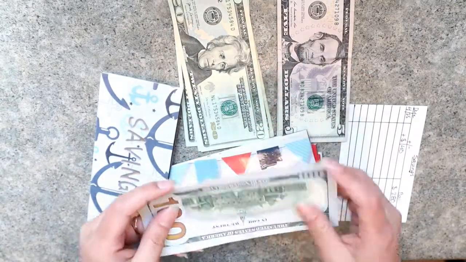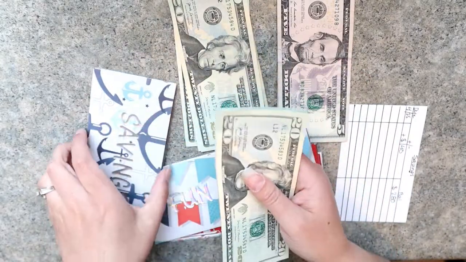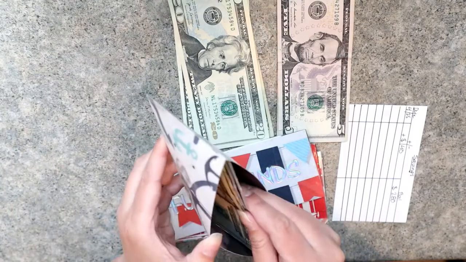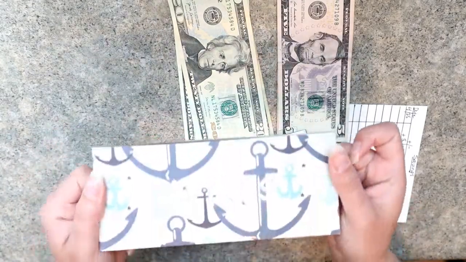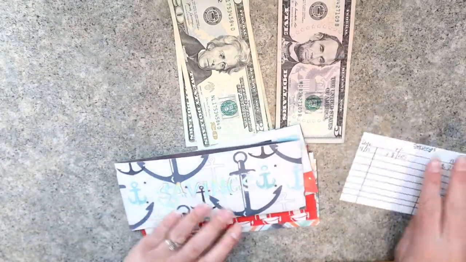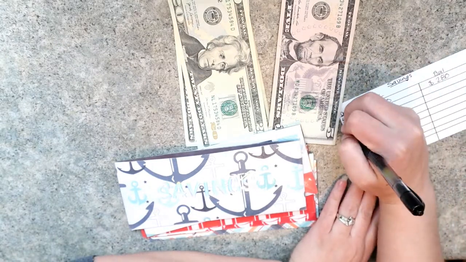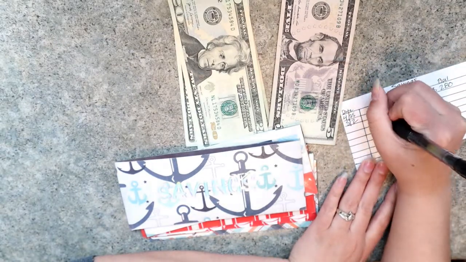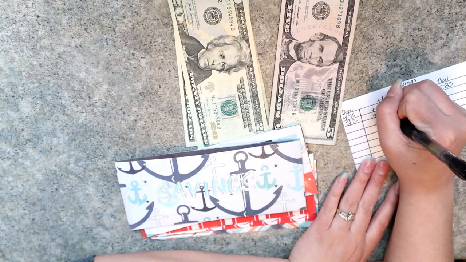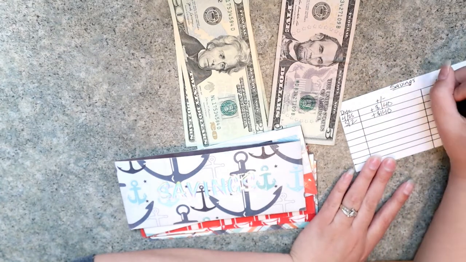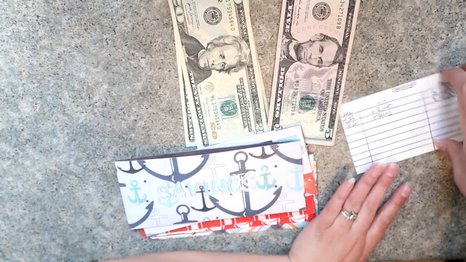Sorry, I could not count there for a minute. So it has $420. And that is only 3 weeks worth of stuffing that envelope. So again, we're going to put plus $100, and $40, which equals 420.